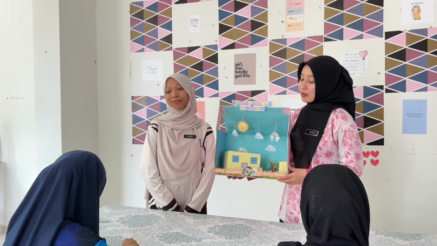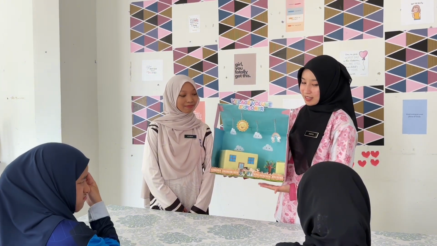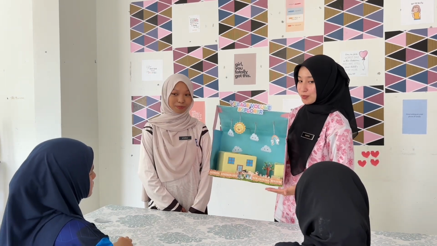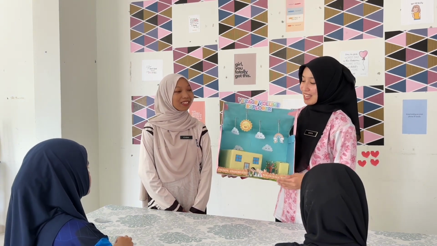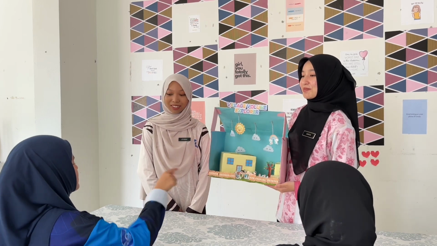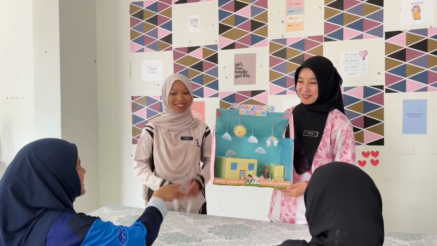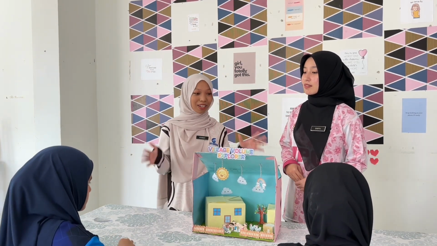Okay, now I want everyone to observe carefully. Look at the size of these buildings. Which building has the greatest volume? Big house. Good. Which building has the smallest volume? Chicken coop. Okay. So next, which building has medium volume? The store. Very good observation. You are now comparing the volume based on their size. So now let us take a look at the function.